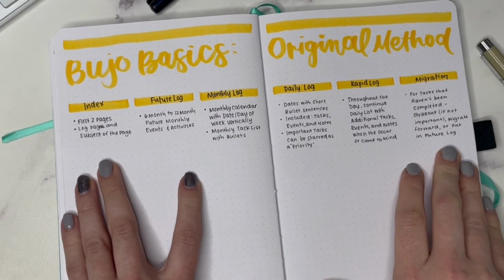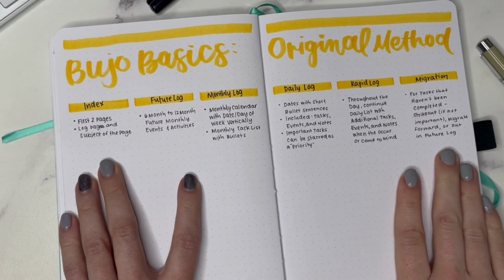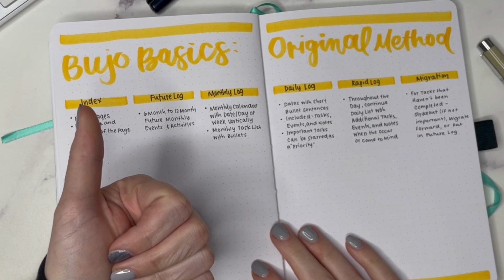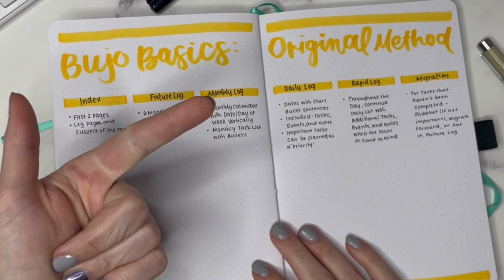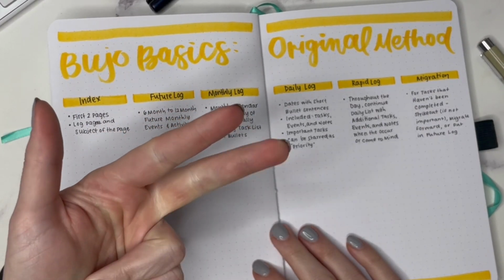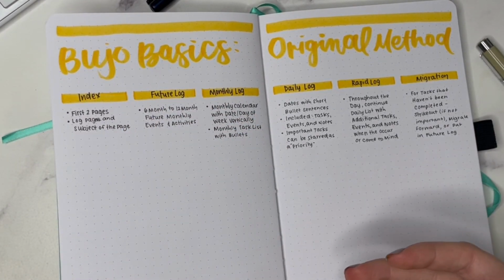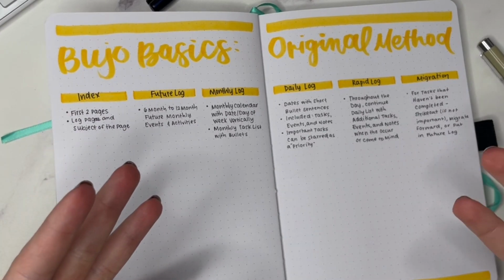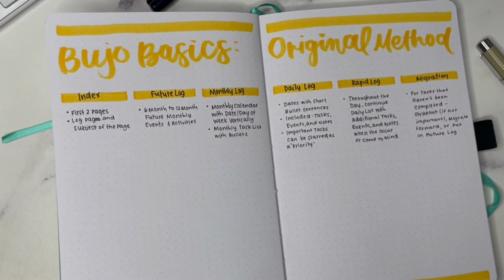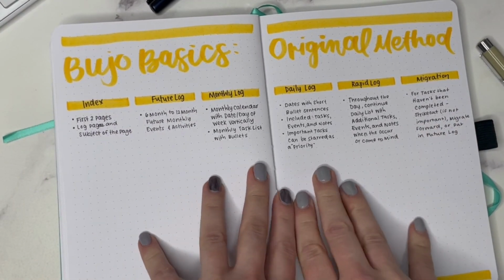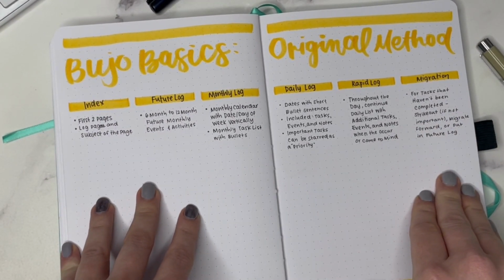Now, you're probably saying, well, what about the other things that we often see in bullet journaling? What about a weekly log? What about habit trackers? What about mood trackers? What about all of these other elements that are normally found in the bullet journaling community now? What about those? And how did those develop? Are those part of the original method? And the answer is no, none of those things are part of the original method.